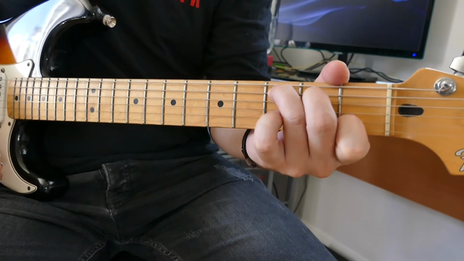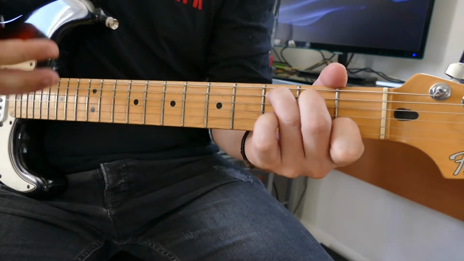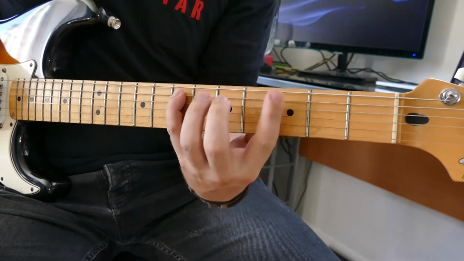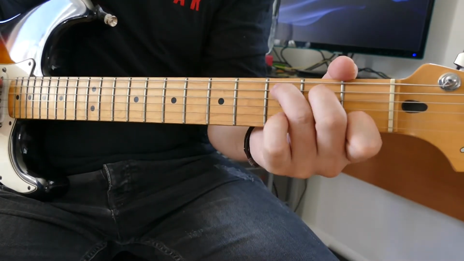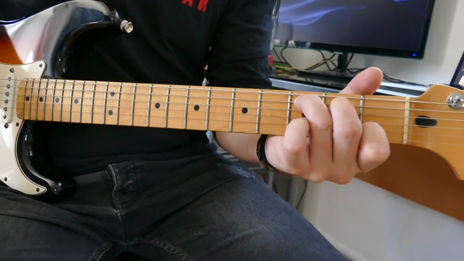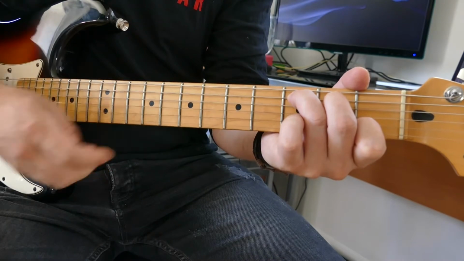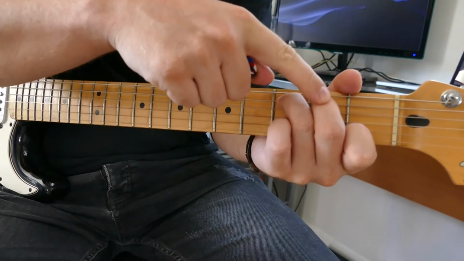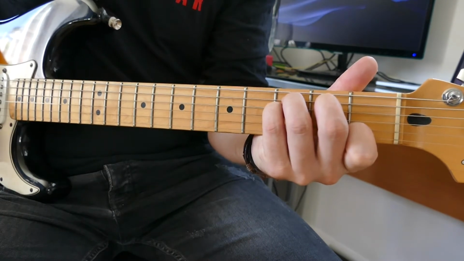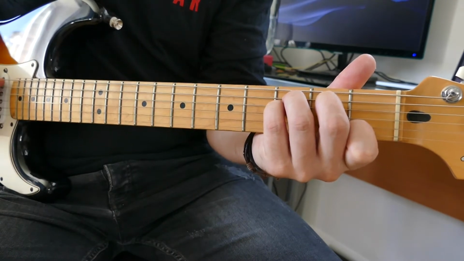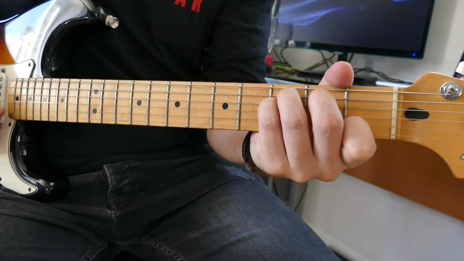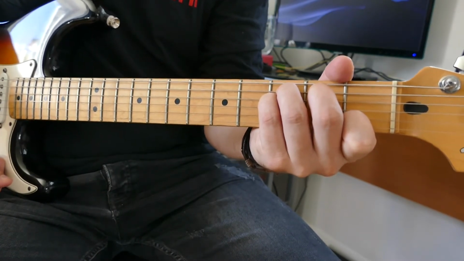We have our nice C major chord here. We need to find our third. Our third of C is an E, so we know that we have an E here on the D string. We also have an E here on the high E string. But we're going to replace this third here with our little finger, and we're just not going to play the high E string. So we're playing 3, 3, 0, and 1 on the A, D, G, and B strings.